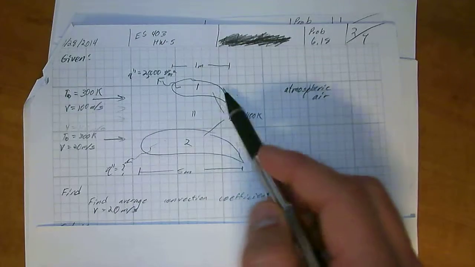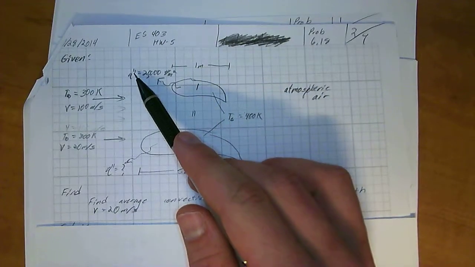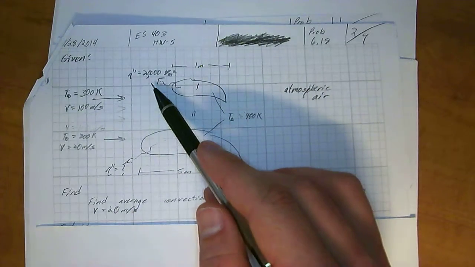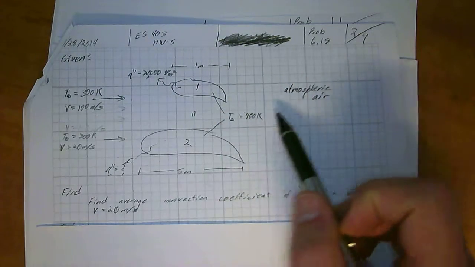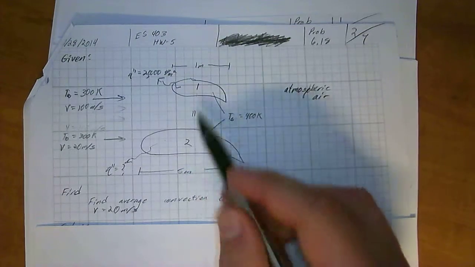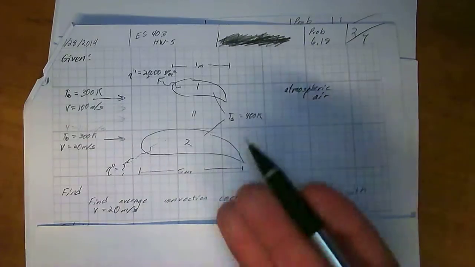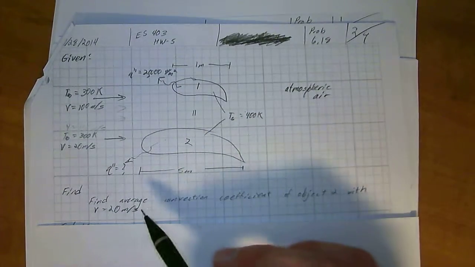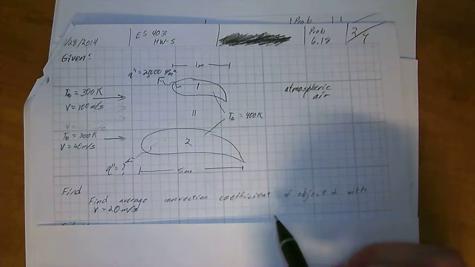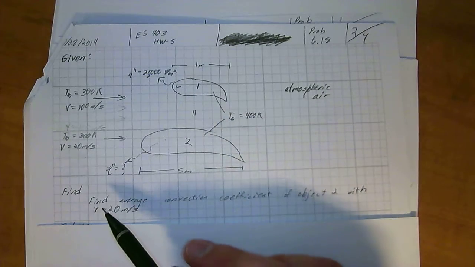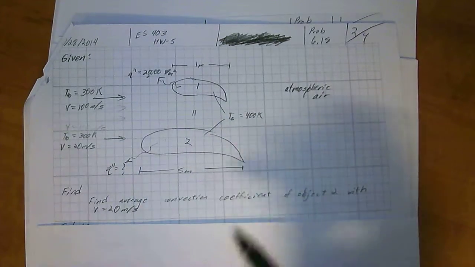We know that for object number 1, the heat flux is 20,000 watts per meter squared, and it's atmospheric air. This one is 5 meters long and this is 1 meter long. So if you can't read that, hopefully it's clear now. We're trying to find the convection coefficient for object number 2 with the velocity that's listed up here.